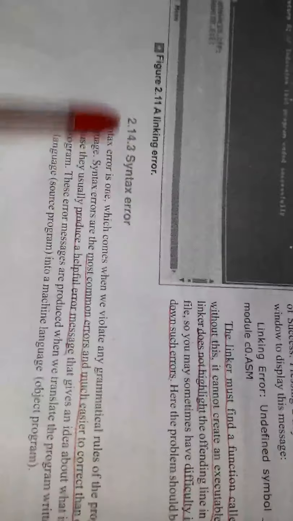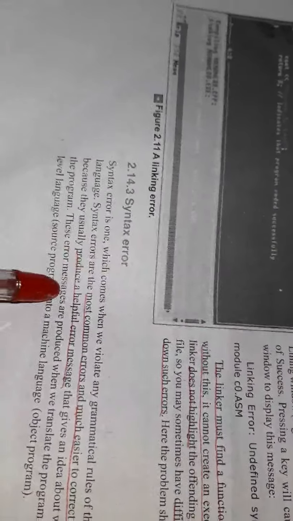Now syntax errors. So we come to the syntax error. Syntax errors are the most common errors that you will find. Syntax errors are created by humans, and they are errors just like this linker error, MIAN. Syntax errors occur when we violate the grammatical rules of the programming language. We have to follow a certain protocol while we write a C++ program, so certain rules have to be followed. Now when we violate those rules and we misspell or do not follow the rules, then syntax errors are created.